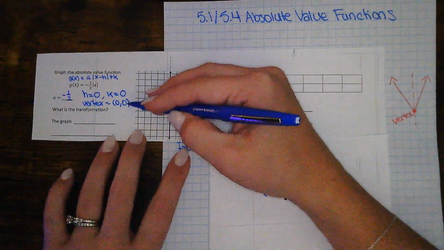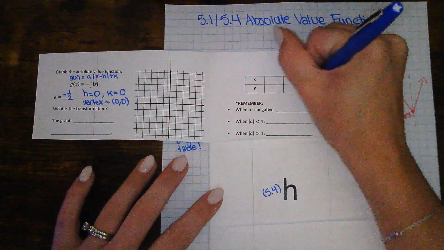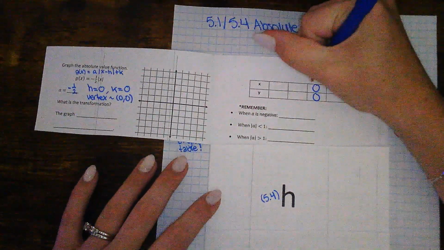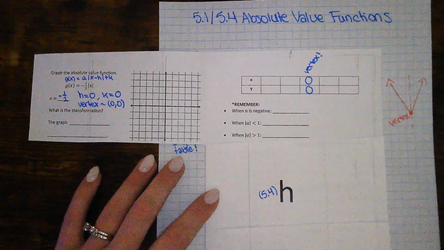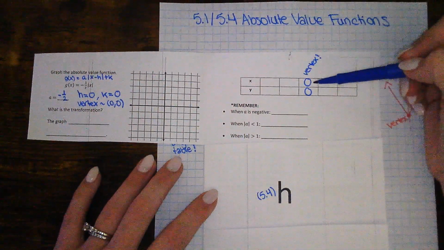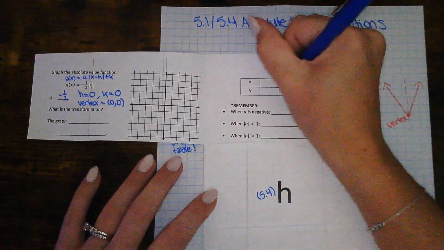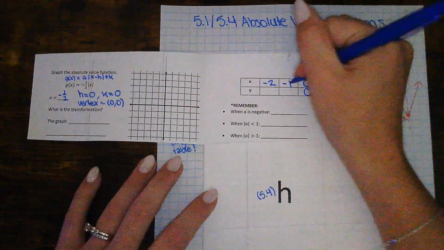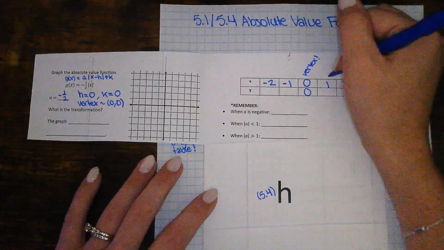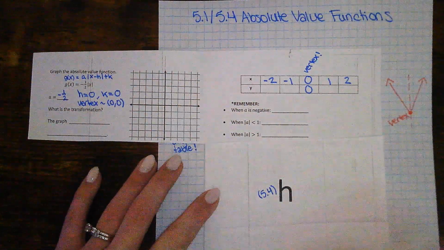My vertex that I know is going to be on this graph is 0, 0. So I'm putting that in the middle. Then I'm going to pick values below 0 and above 0. So I'll just do -1, -2, 1, and 2. You could have also done like -2, -4, because my graph goes all the way up to -5, right? But it doesn't matter.